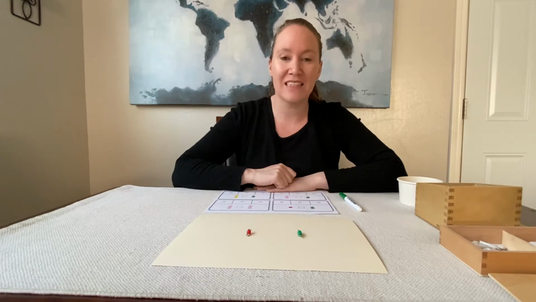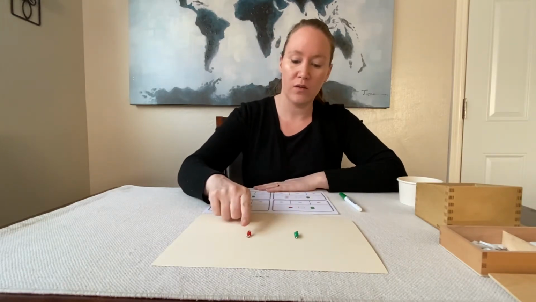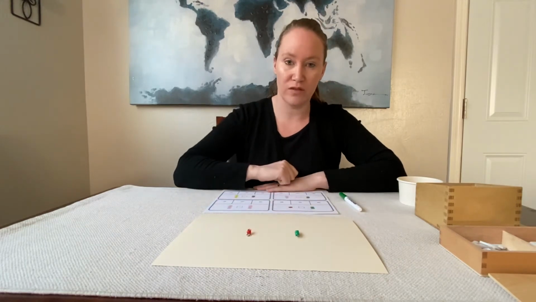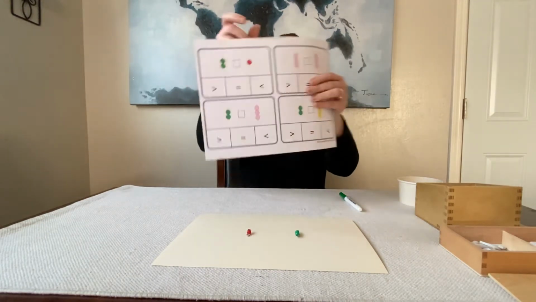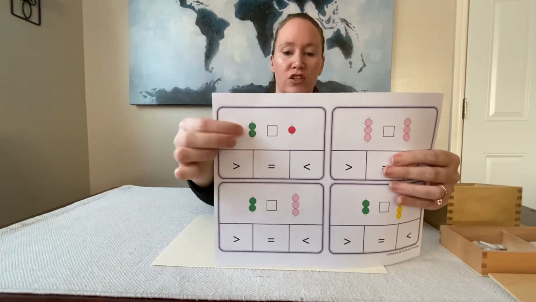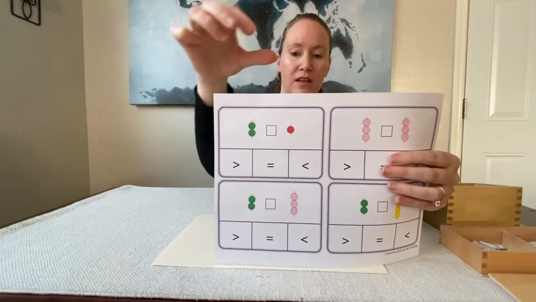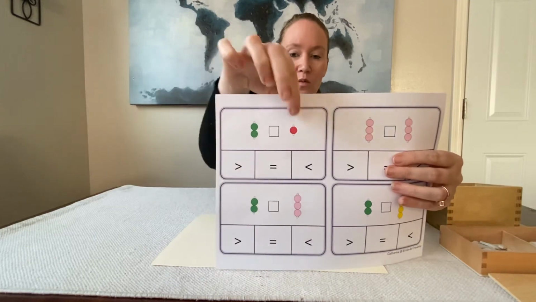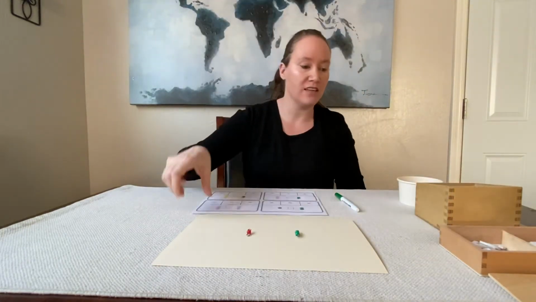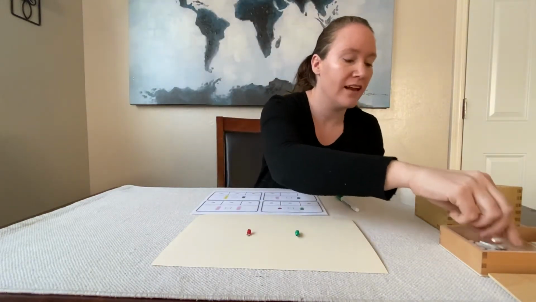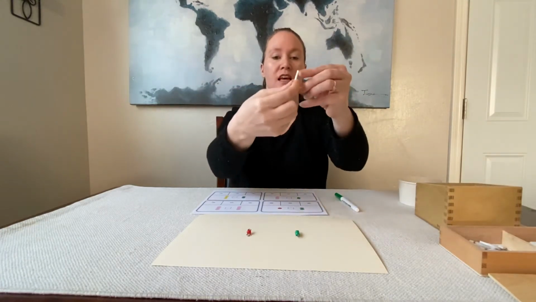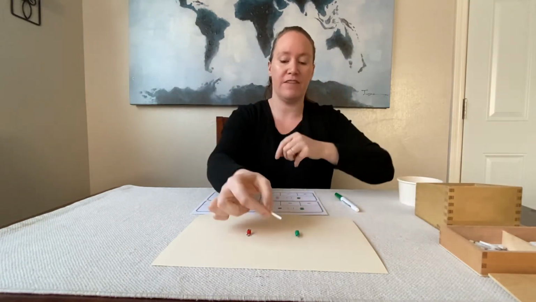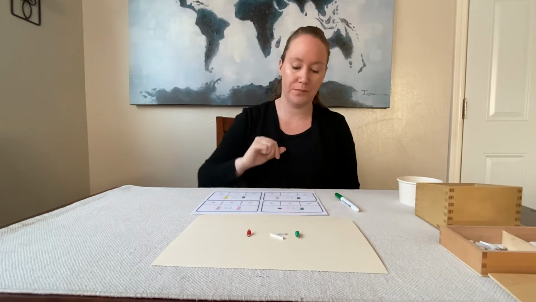Which one has less? 1. 1 is less than 2, right? So when we look at our equation, we have a 2 and a 1. 2 is greater than 1. So we're going to find a greater than symbol, which means the opening is going to face the bigger number.